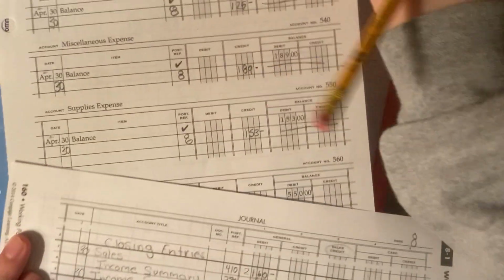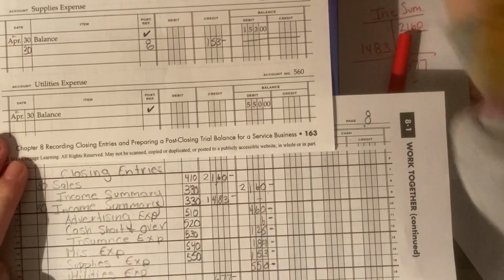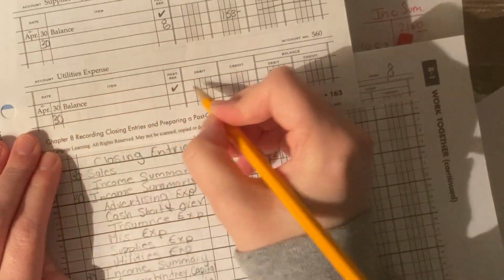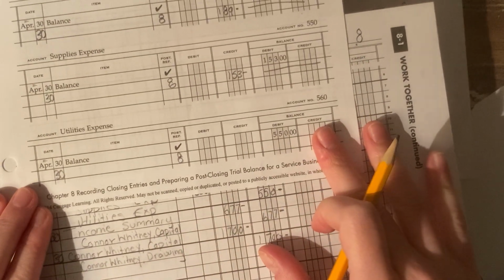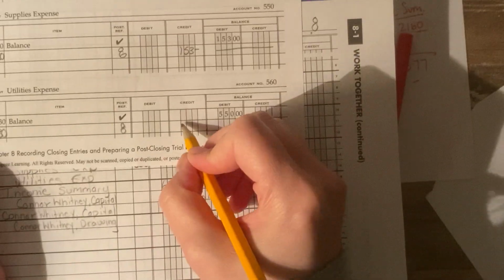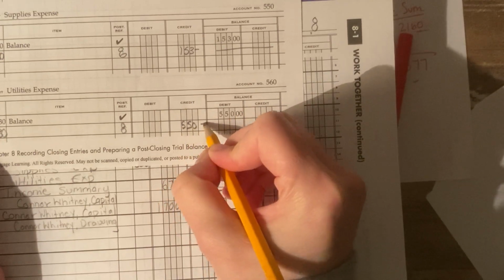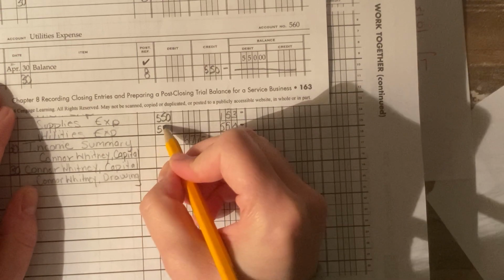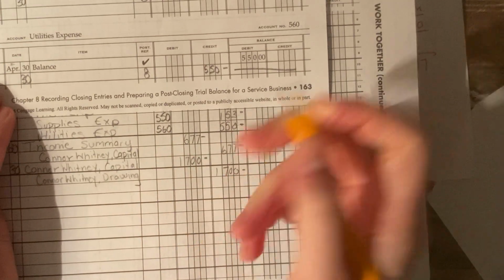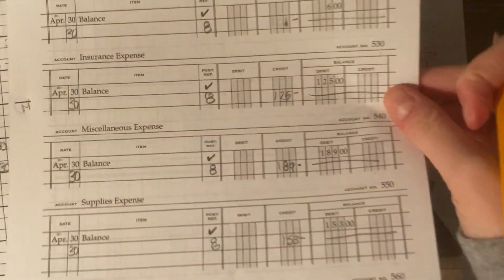Now let's do utilities, and we have 30, post reference number 8. It is 550. Zeroed out. 560 is the post ref. Okay, now we have all these accounts up to date.